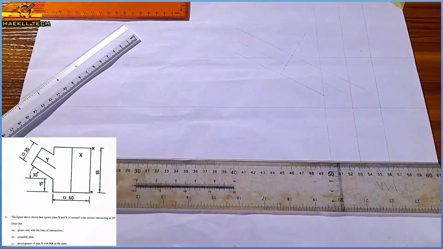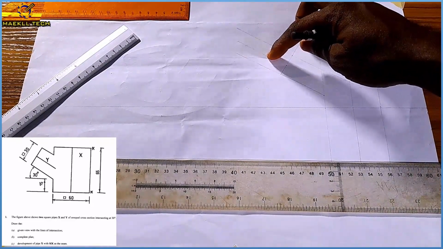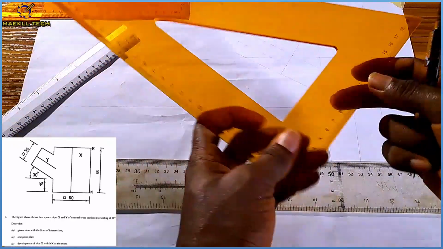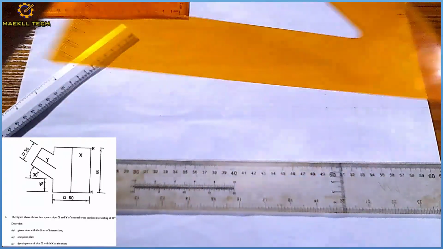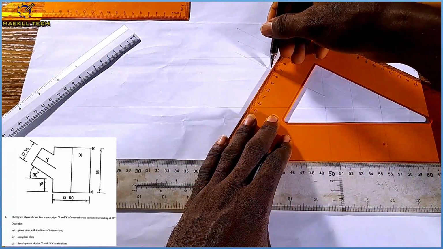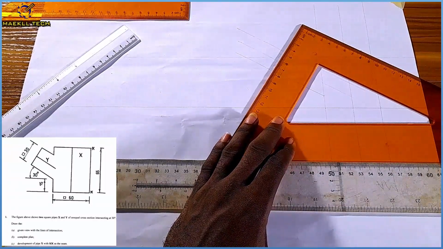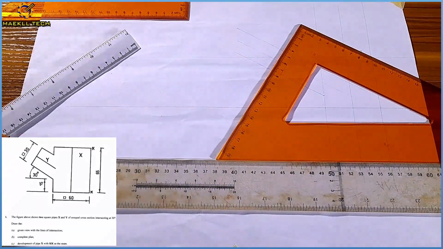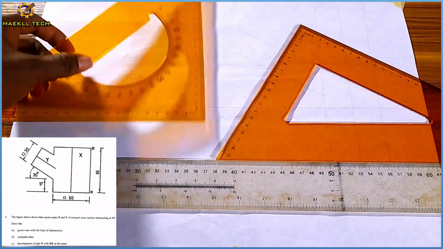So now let me project what I'm going to use to develop this area here. At any convenient distance, at 60 degrees, I draw this line like this. After drawing that line right there, I'm going to pick my set square.